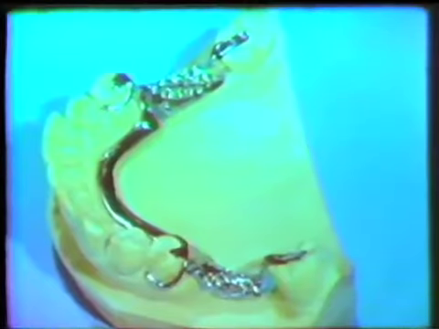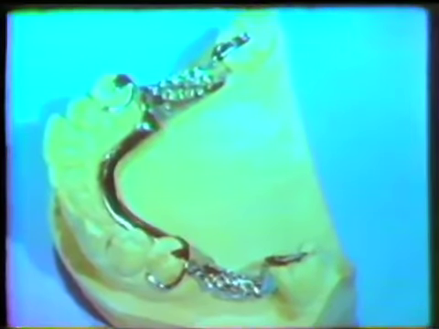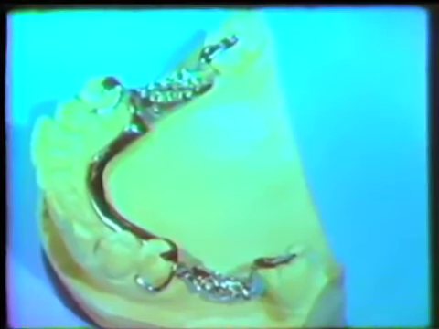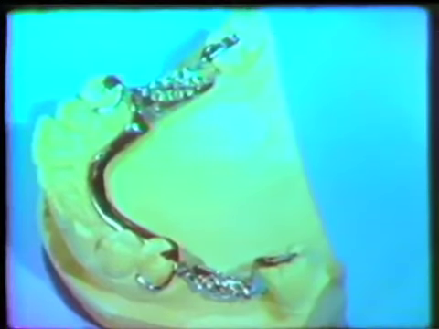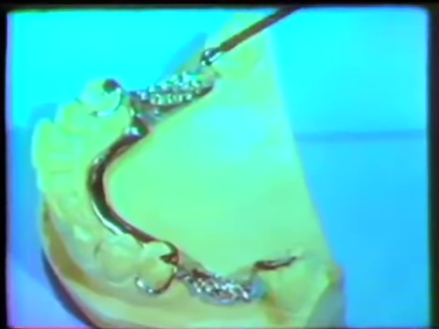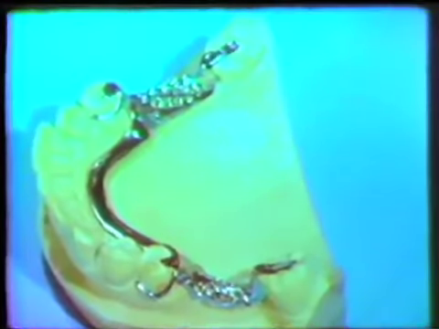Viewing the completed framework on the master cast, it is important to remember that the minimum thickness of the rests should be at least 1.5 millimeters. This is especially important where the rest joins the minor connector. If the marginal ridge has been inadequately reduced, then the danger of fracture at the junction of the rest and the minor connector is greatly increased.